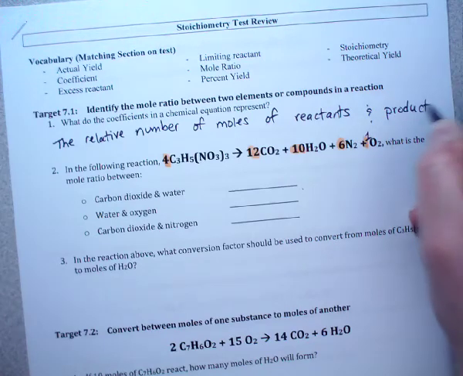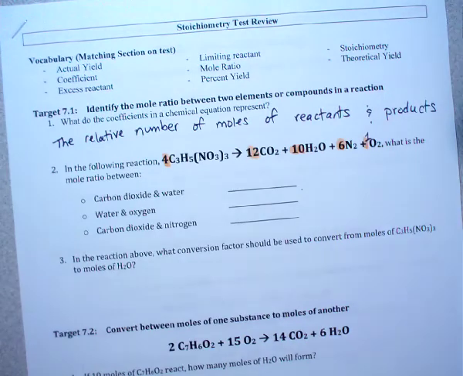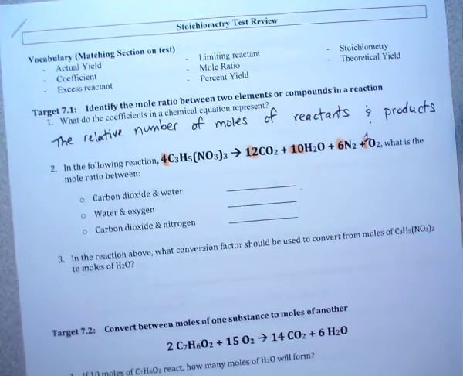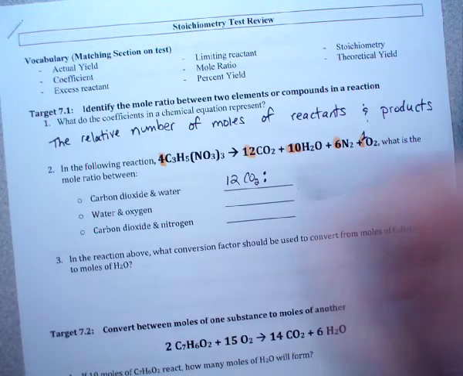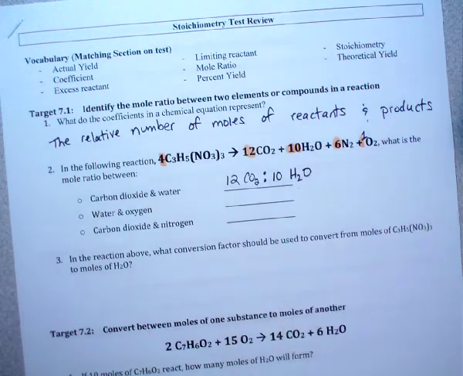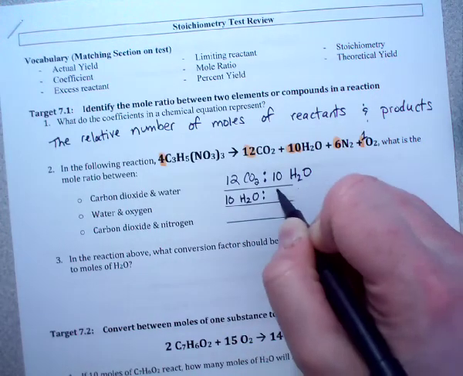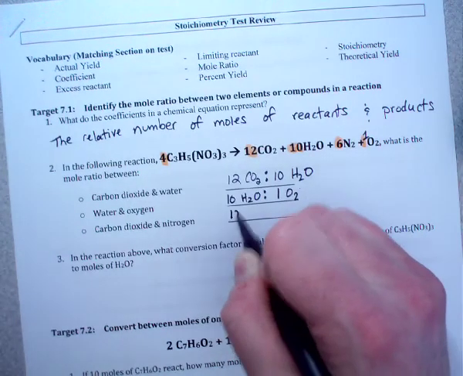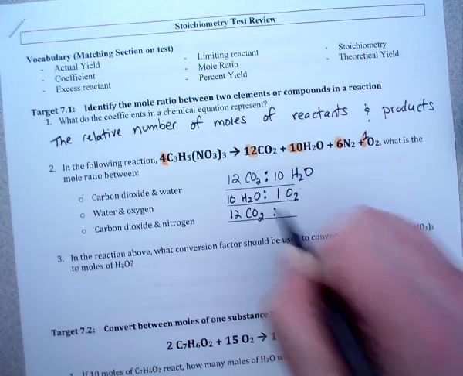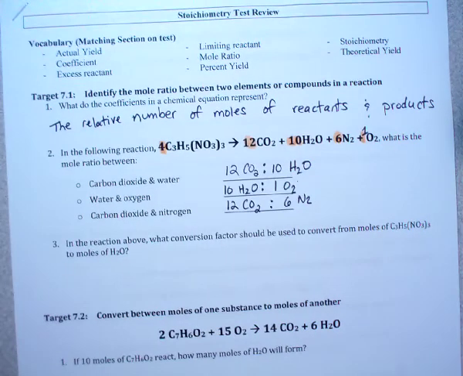So if I ask you a question that says, what is the mole ratio between two numbers? I'm asking you to just compare the coefficients. So the ratio between carbon dioxide and water, there are 12 CO2 for every 10 H2O. Water and oxygen, there are 10 water for every 1 oxygen. Finally, carbon dioxide and nitrogen, there are 12 carbon dioxide for every 6 nitrogen.